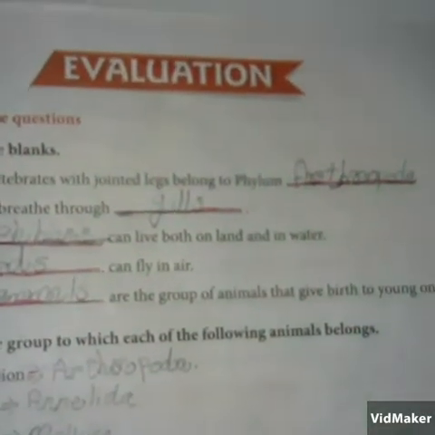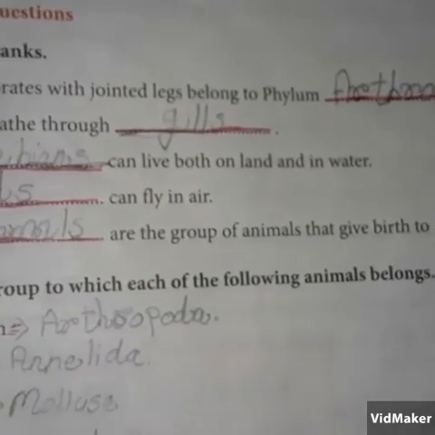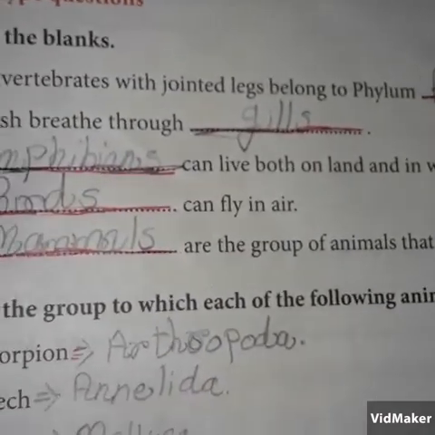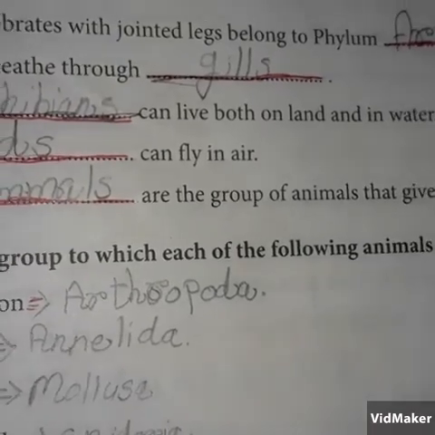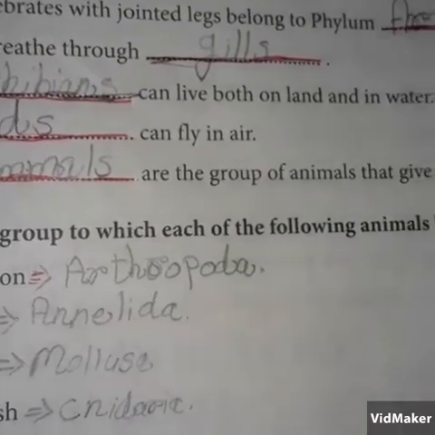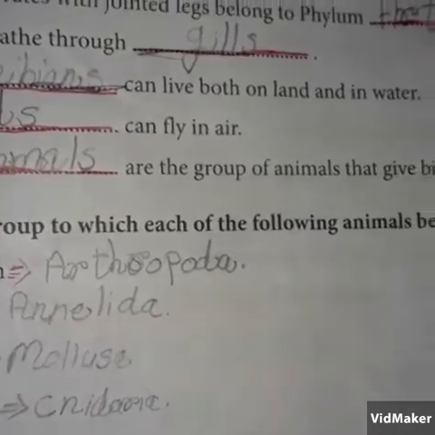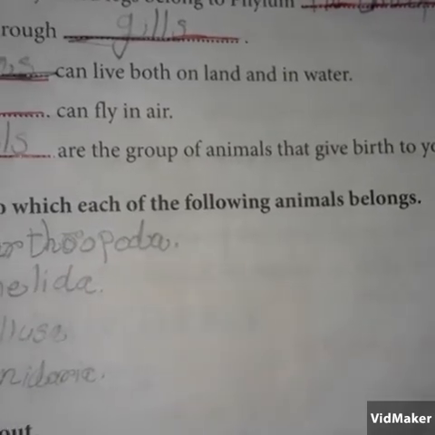Then questions. Evaluation. Fill in the blanks. Invertebrates with jointed legs belong to the phylum Arthropoda. Fish breathe through gills. Amphibians can live both on land and in water. Birds can fly in the air. Mammals are the group of animals that give birth to young ones.